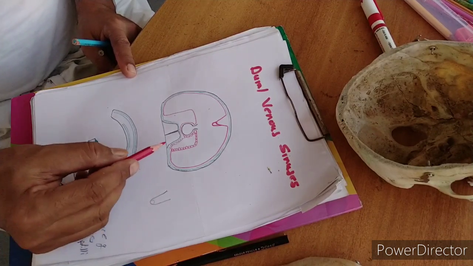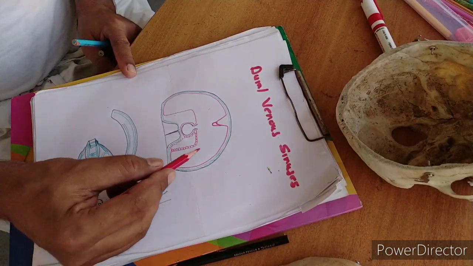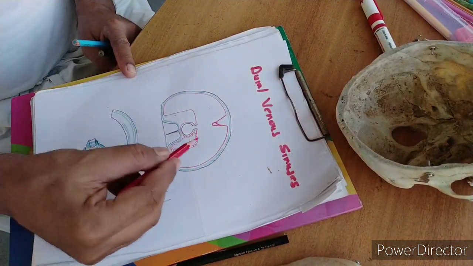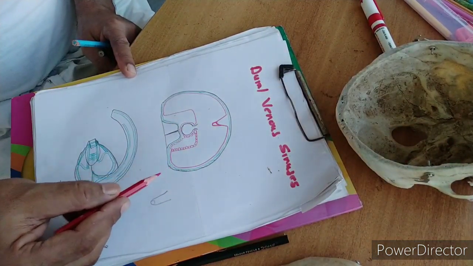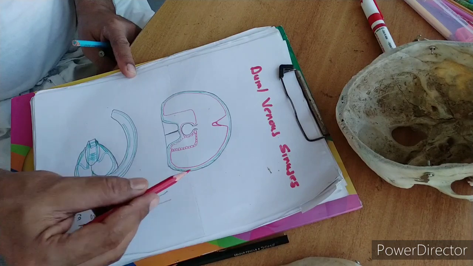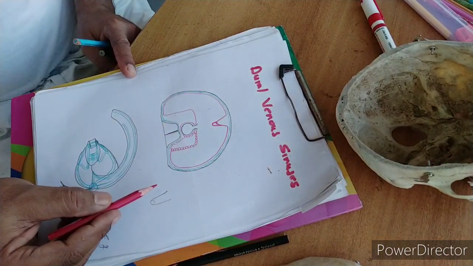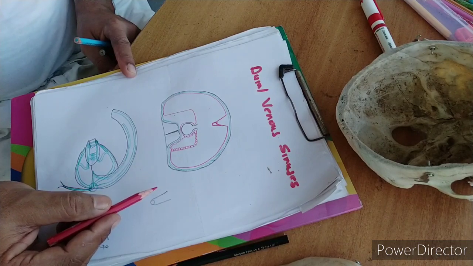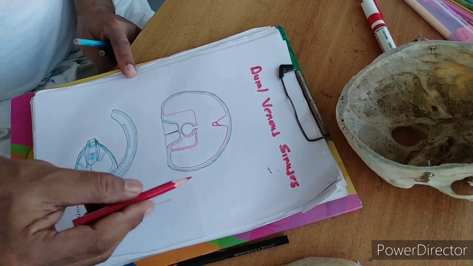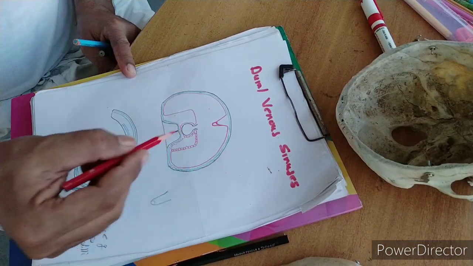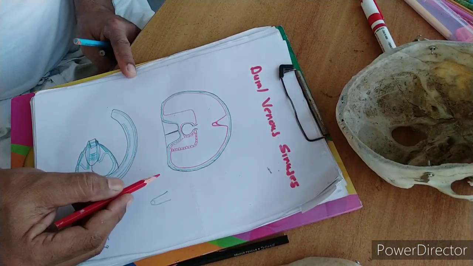Clear? And third quality is they absorb the CSF through the arachnoid granulation, which we will see here in the superior sagittal sinus. There is the arachnoid granulation, and through the arachnoid granulation, CSF enters into the venous blood here. And they also receive the emissary vein. I told you, emissary veins are valveless.